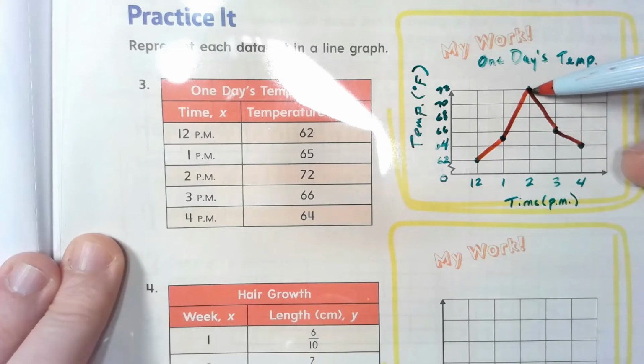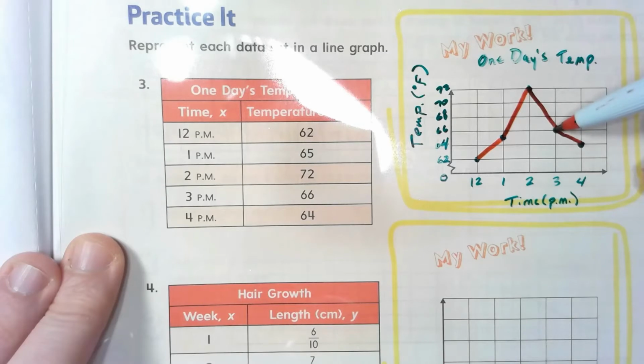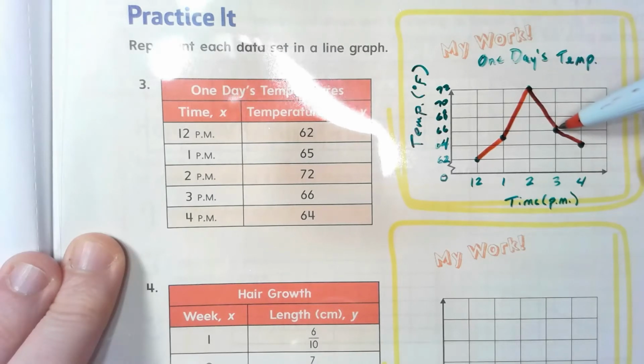So just looking at this data and trying to figure out what's going on, I can probably make an inference that at this time of day between 2 p.m. and 3 p.m. something happened. Either clouds came out, or it started raining, or a cold front came through, and the temperature continued to decrease from 3 p.m. to 4 p.m. but not as quickly.